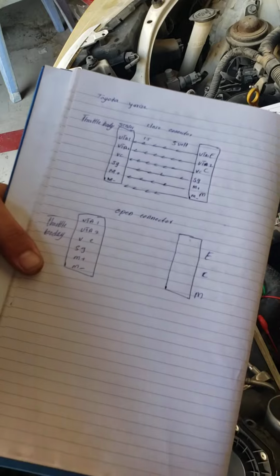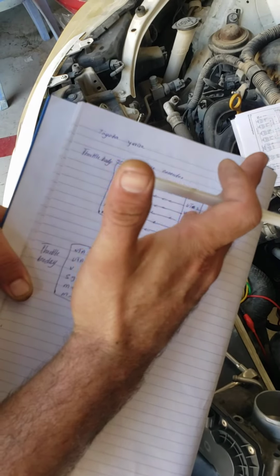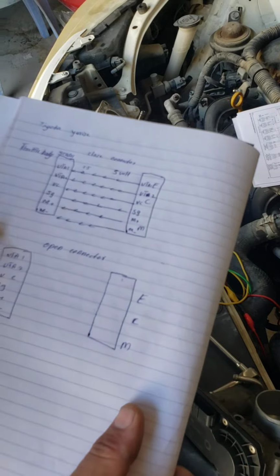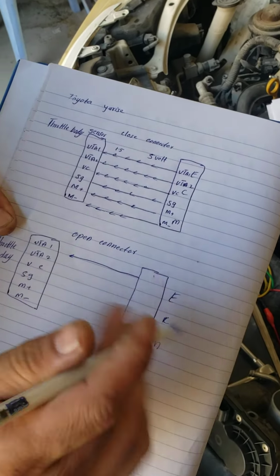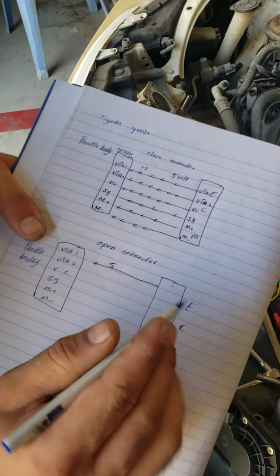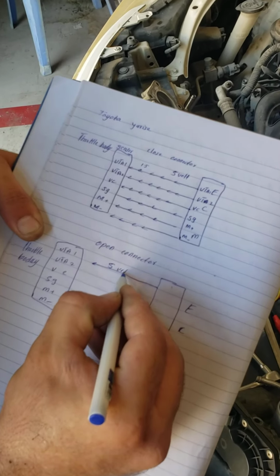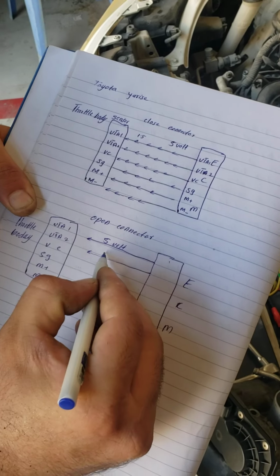Now this is my computer, this is my throttle body, this is my open connector. From the ECM, 5 volt must be coming. Okay, number one, from the ECM must come 5 volt.